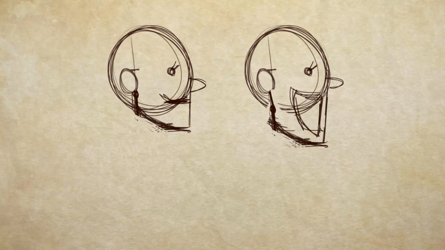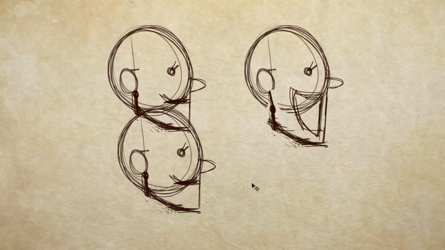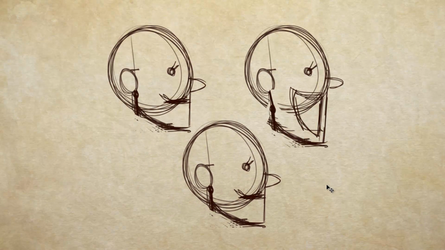But that's not how things work, because when you open the mouth, yes, this is going to move, but it moves in an arc like this. So now watch.